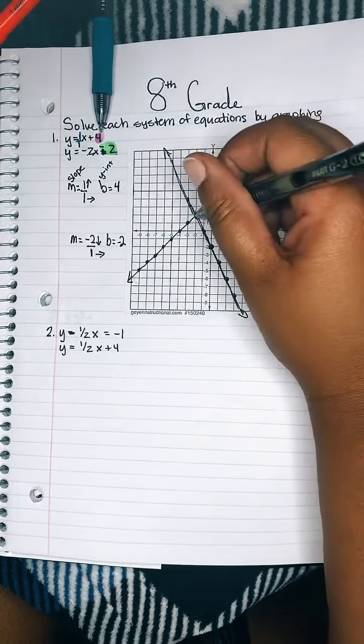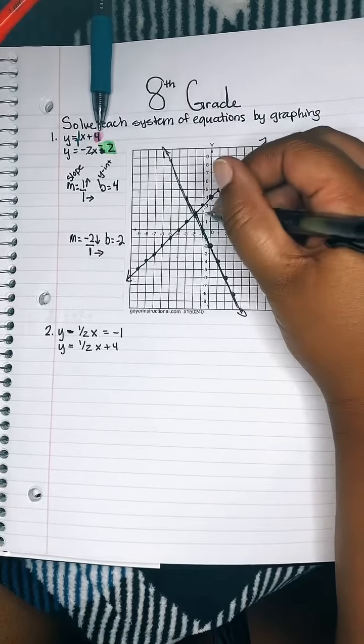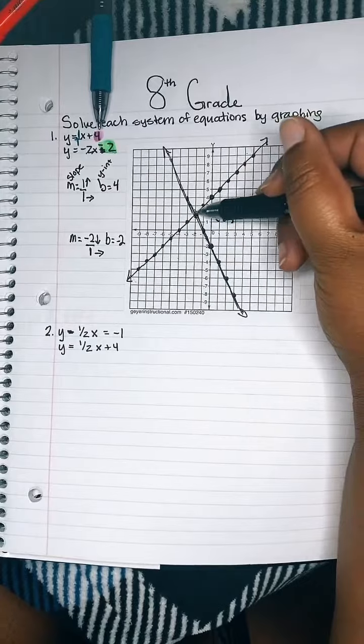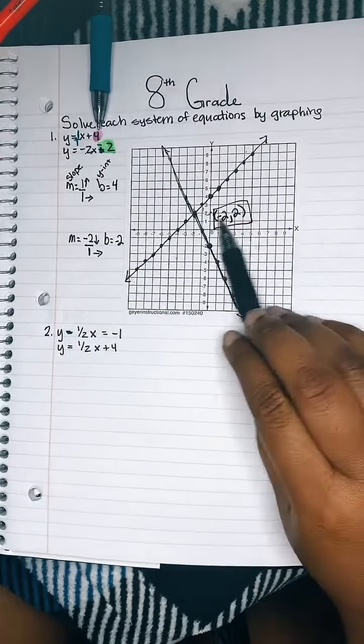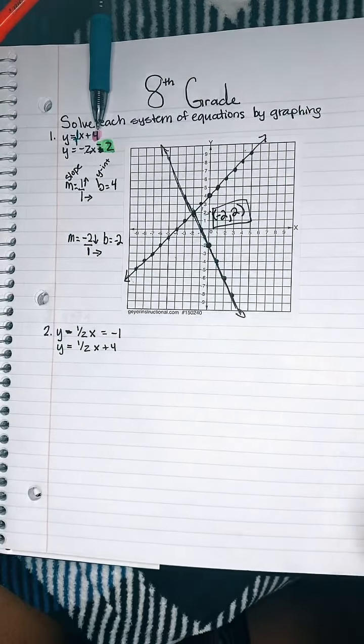So right here, I always start with my x, and my x right here is at -2, comma, and then my y is at 2. So this is my answer because it's -2, 2. Good. Yes, Tiffany.